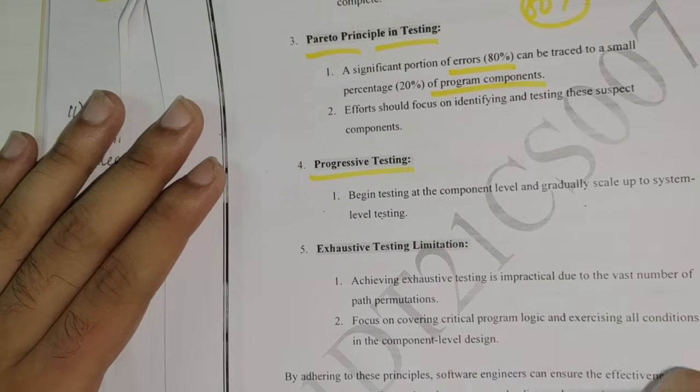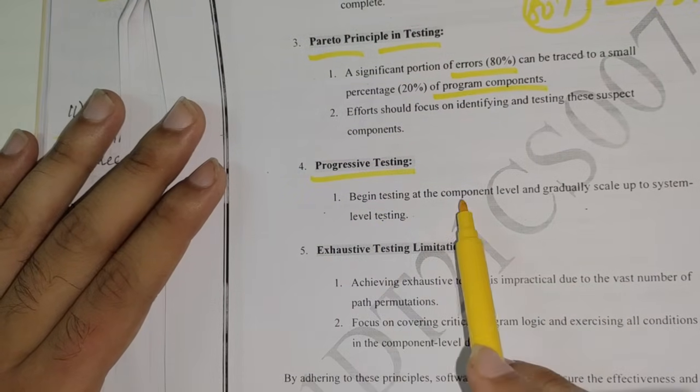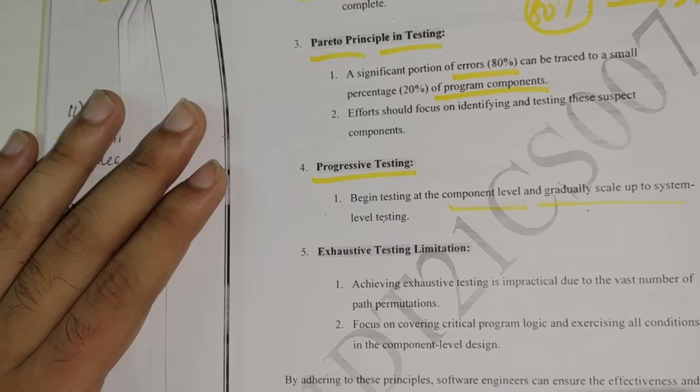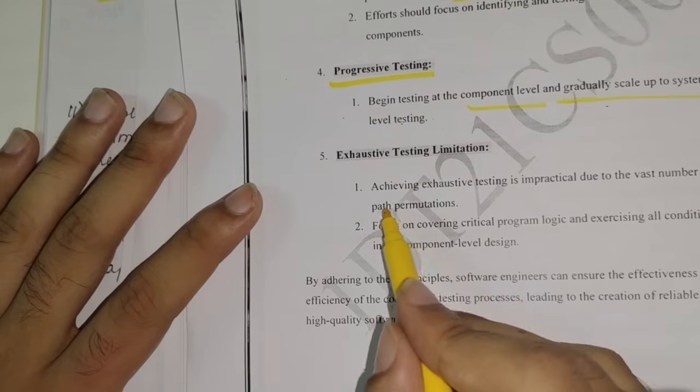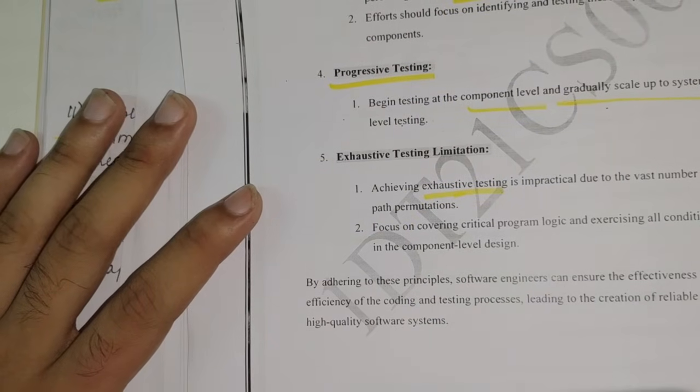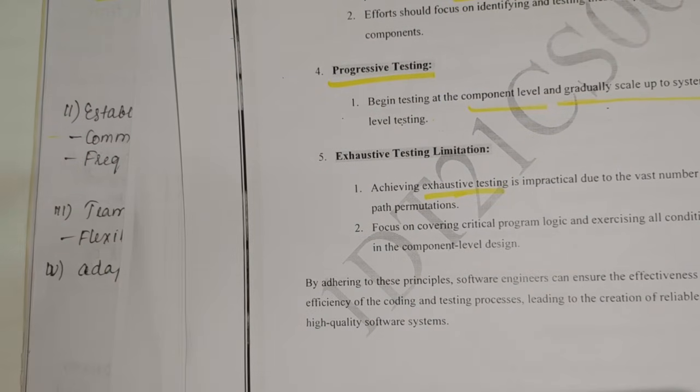Then we have progressive testing. In progressive testing, we begin testing at the component level and gradually scale up to the system level. Okay. Then we have the exhaustive testing limitation. That is, achieving exhaustive testing is impractical because there is a vast number of path permutations.